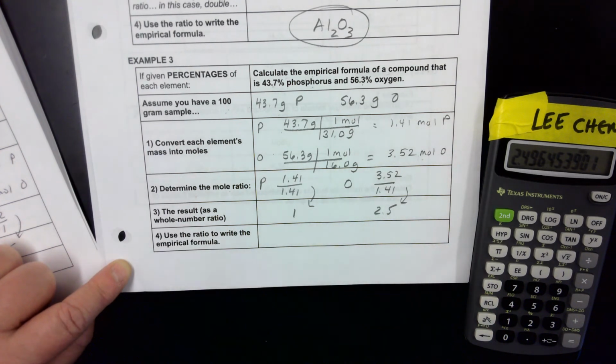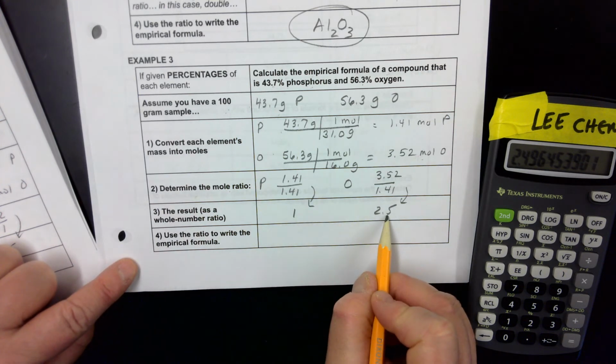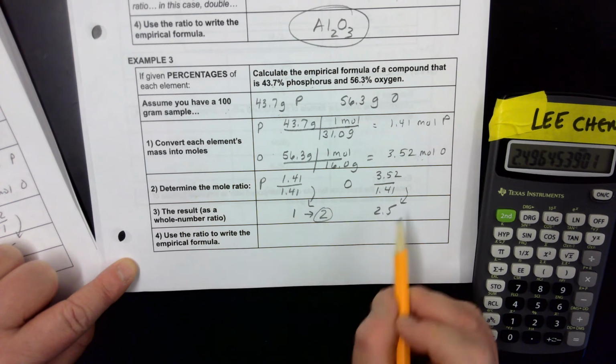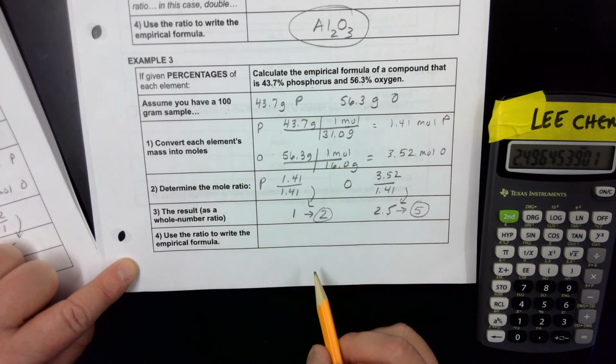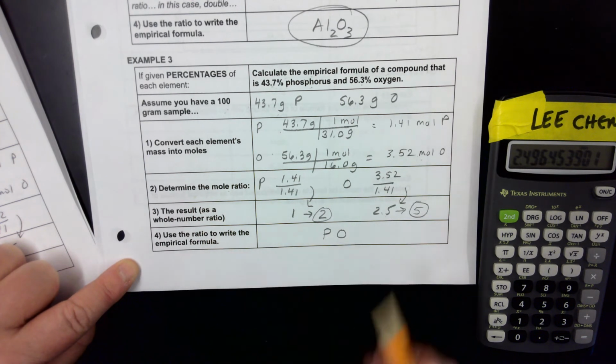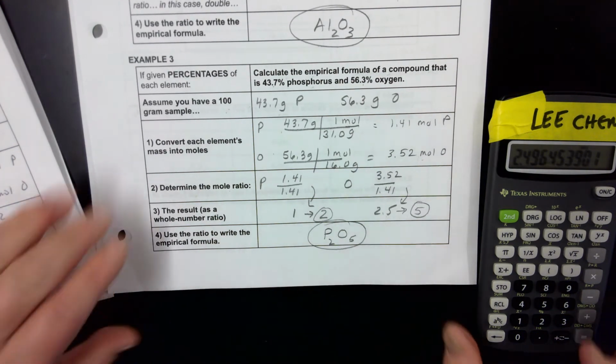So we're going to call that close enough. And because this is a 0.5, we're going to double each one of these. So it's going to be 2 and 5. So writing the empirical formula, put the two element symbols together, P2O5. There's our empirical formula.